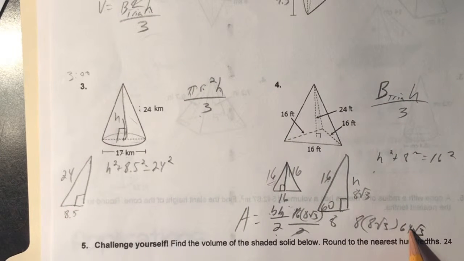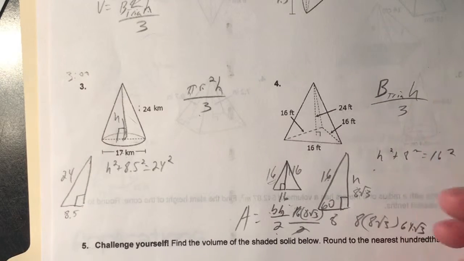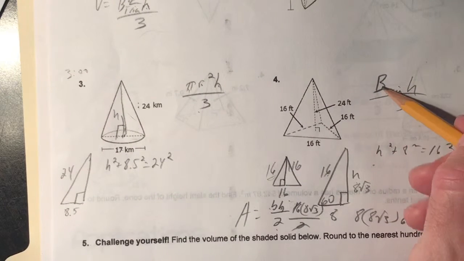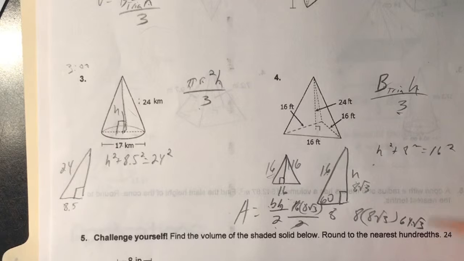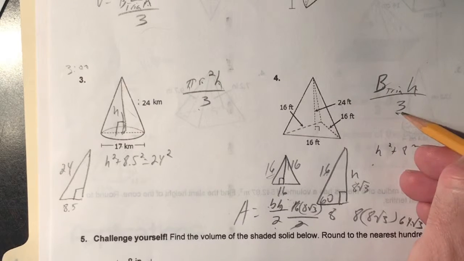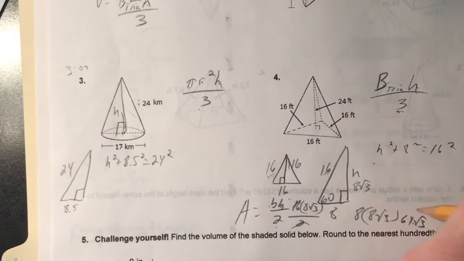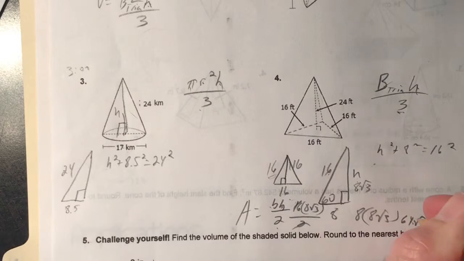All right, so 64 times radical 3, times 24 divided by 3. Well, really, since it's 24 divided by 3, that converts to 8, so it's just 64 radical 3 times 8.